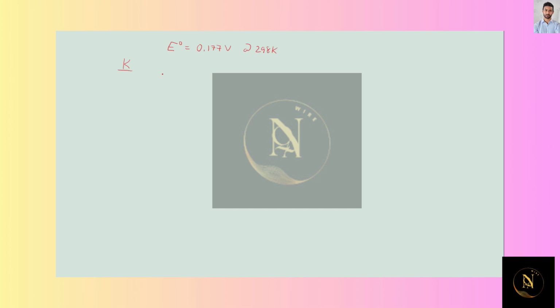So the equations that we're going to need to use here are, first, that delta G naught is equal to negative nFE naught. And then we're going to have to use the fact that K is equal to e to the negative delta G over RT. Okay, so for A, n equals 1. So we just plug all the information in.